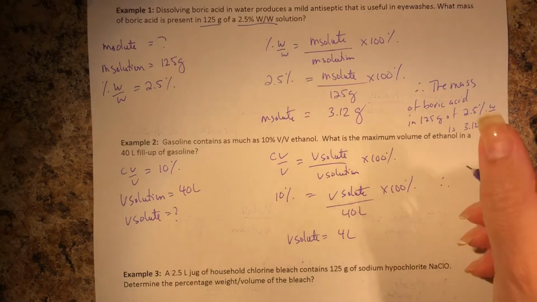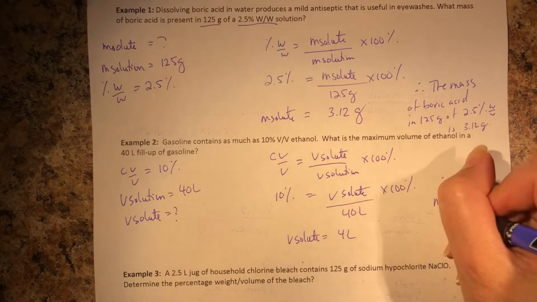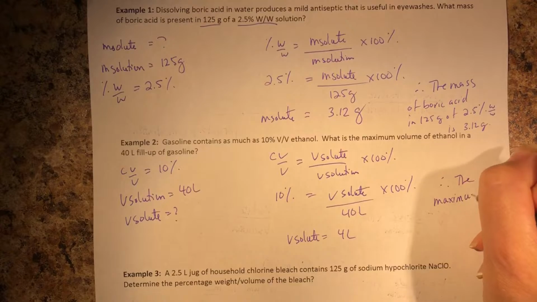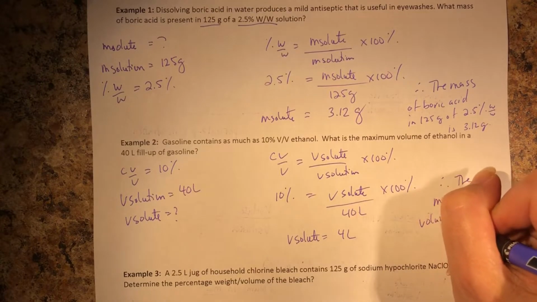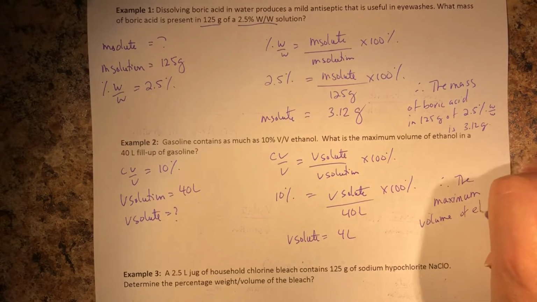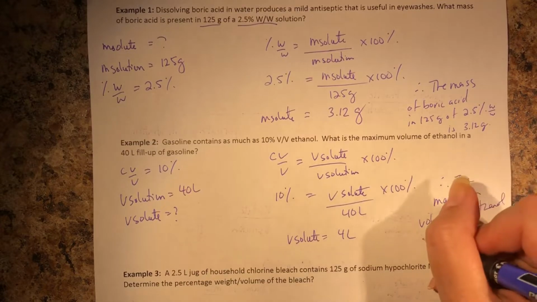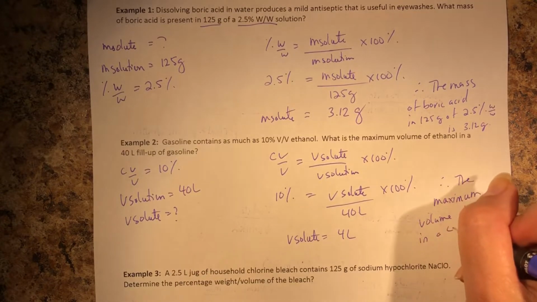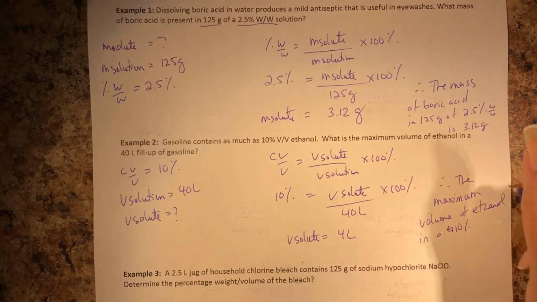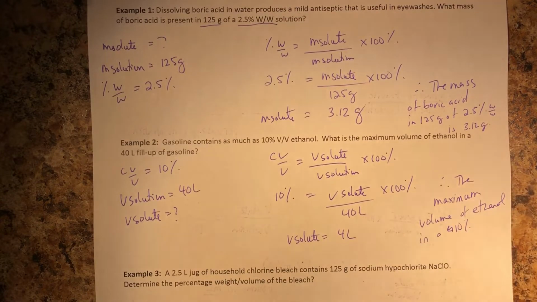Therefore, the maximum volume of ethanol in a 10%... actually, I should have put in 40 liters.